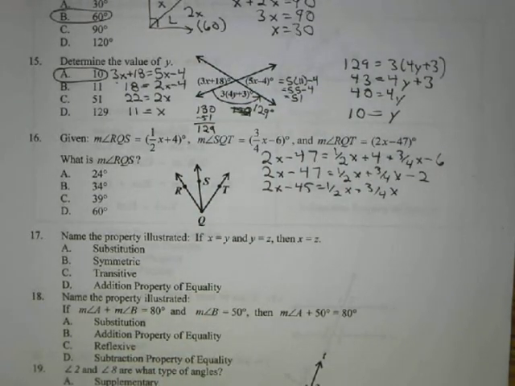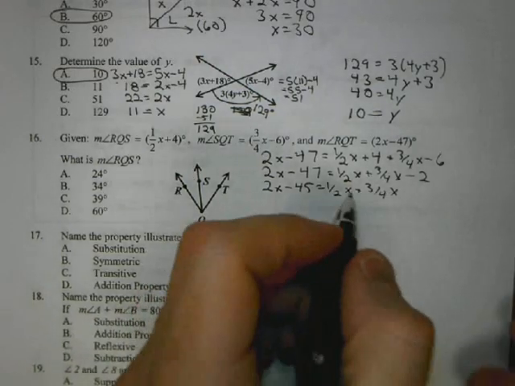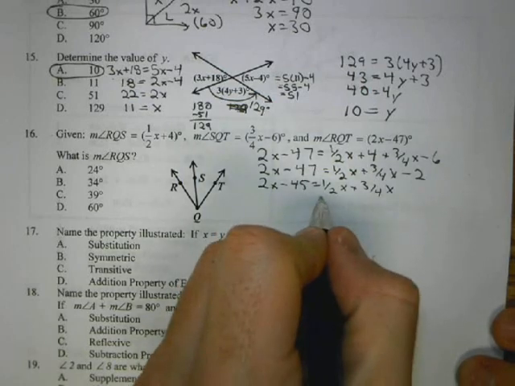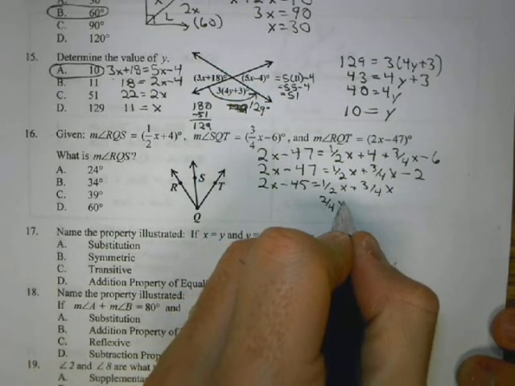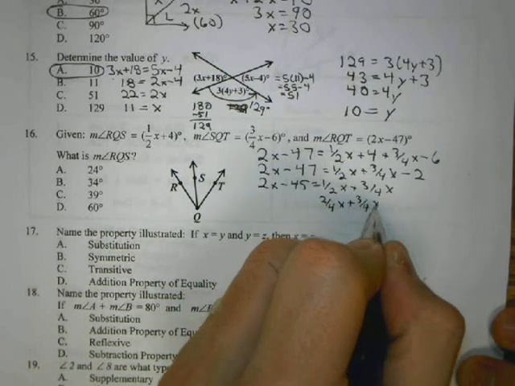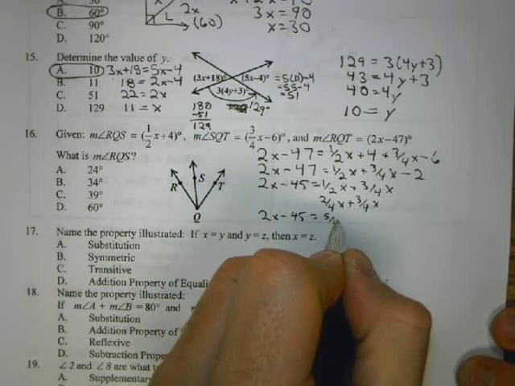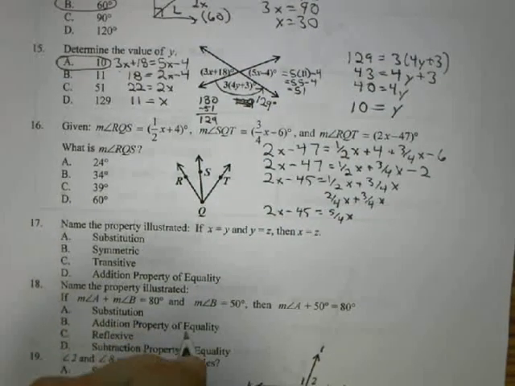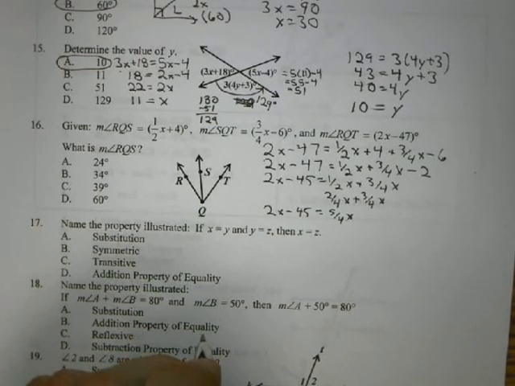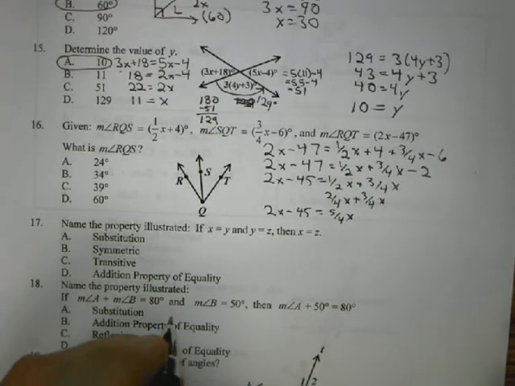Let's add 2 to both sides. So now 2x minus 45 equals 1/2 x plus 3/4 x. We have a few different approaches we could take here. Some things we could do. We want to combine the 1/2 x and the 3/4 x. To combine fractions, we need like denominators, and we add the numerators. So 1/2 x and 3/4 x we could make into 2/4 x plus 3/4 x, which eventually gets us to have 5/4 x.